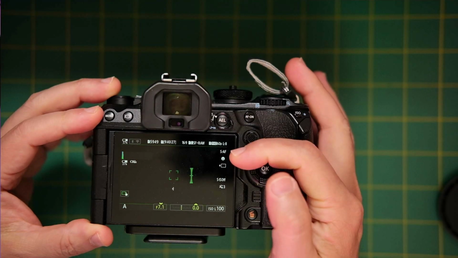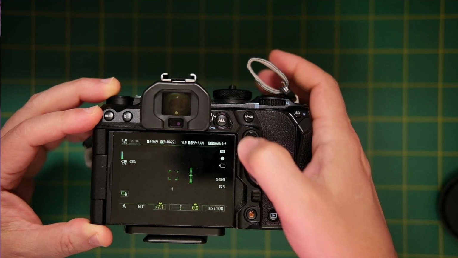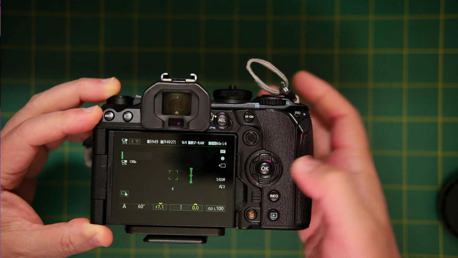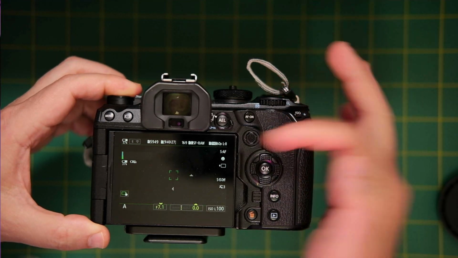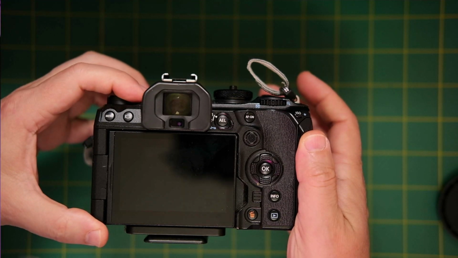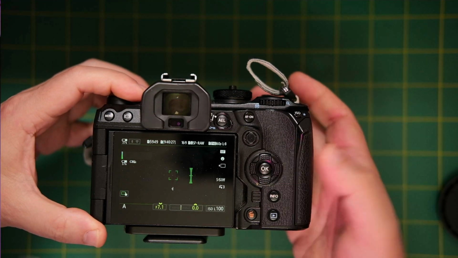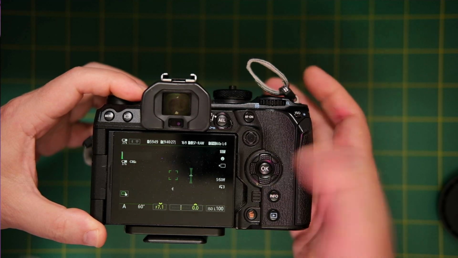So as you can see, we're in SAF, and if I toggle the D button, I can go back and forth between MF and SAF. So I'm going to put it into SAF, turn off the camera, turn it back on, and this is still working. So that should be the case for you as well.